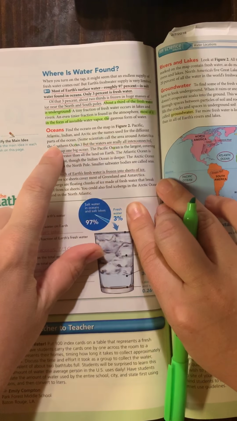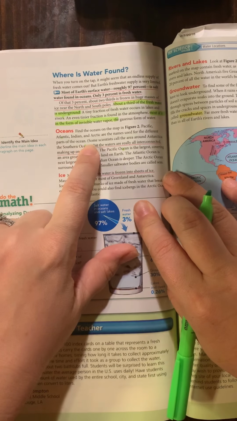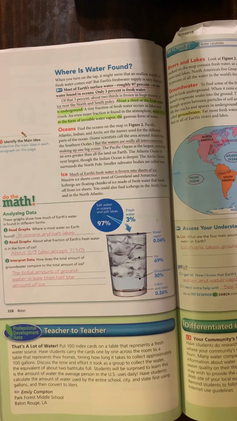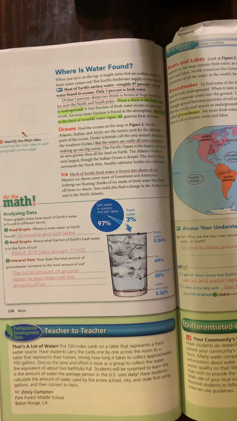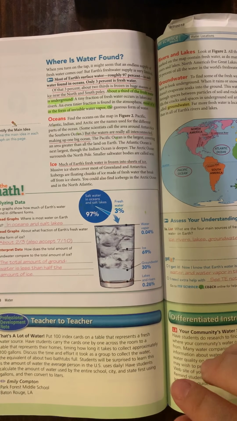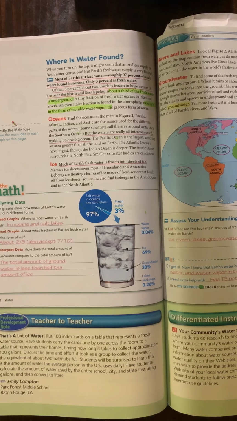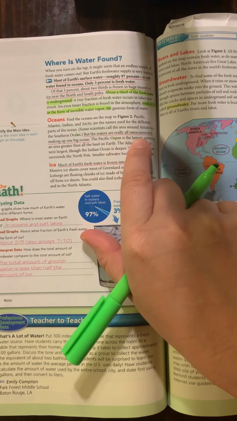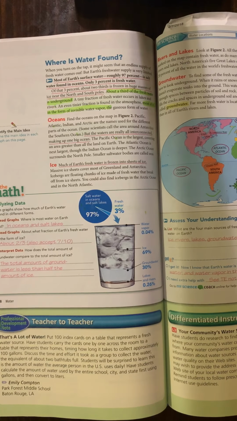Are there names used for the different parts of the ocean? Some scientists call the area around Antarctica the Southern Ocean. So they're saying that this part down here at the bottom, all the way around Antarctica, they call the Southern Ocean. I don't hear people refer to it that often, so you can use it if you want. But the waters are really all interconnected, making up one big ocean. So see, they're all connected, like this one down here. These are connected here. They're all connected in some way. So it's all like one big giant ocean, actually.